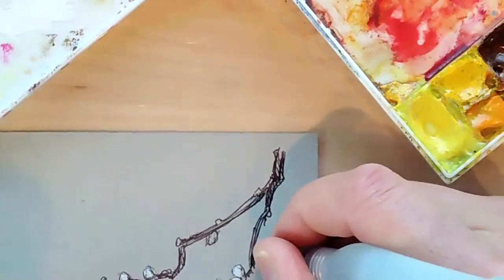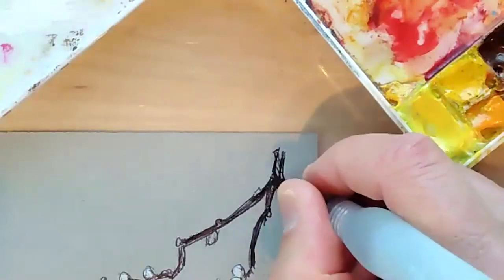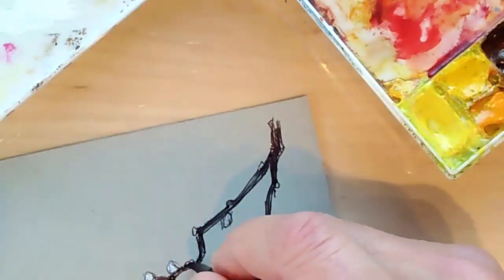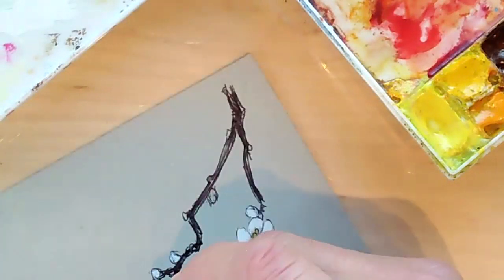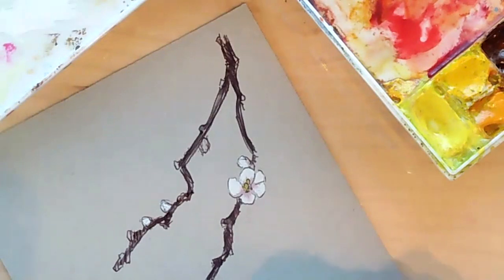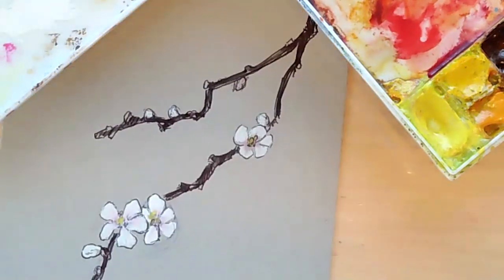For inspiration, I would take a look at brush painting and drawings from China, Japan, places like that, where drawing the cherry blossom branch is a practice. It's something that people really get into, and there's a lot of thought and wonderful work that's been done with that.